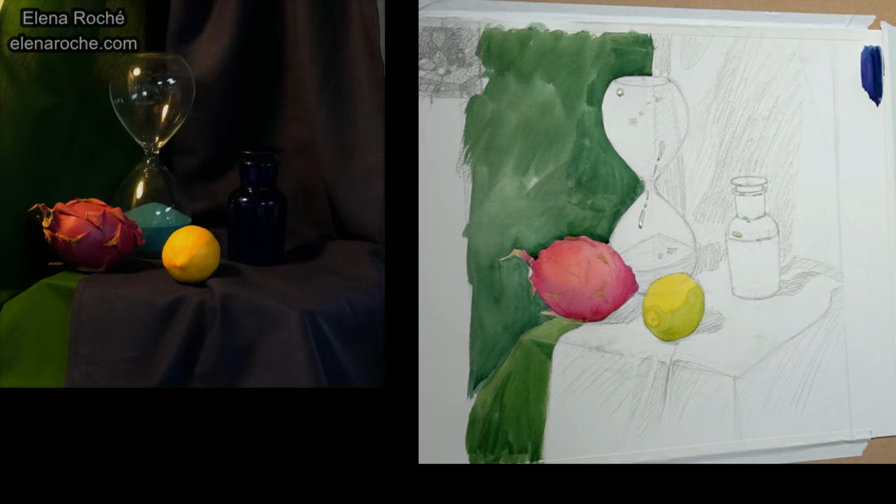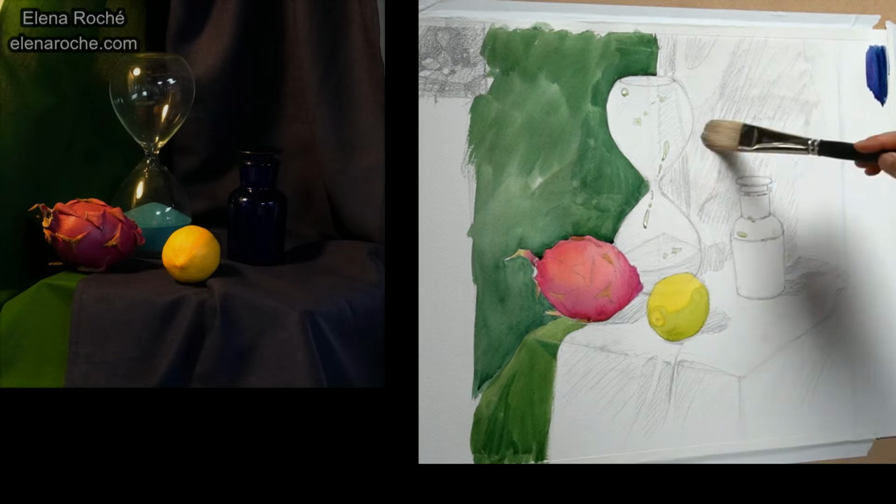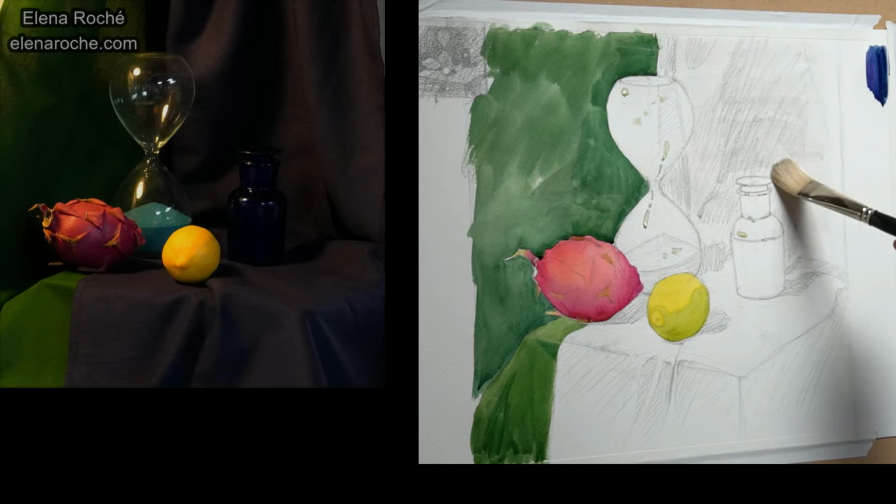So we also need to pay attention to the difference in blue because the bottle is blue. So we want to make sure we get the proper difference, right? So it doesn't look all the same.